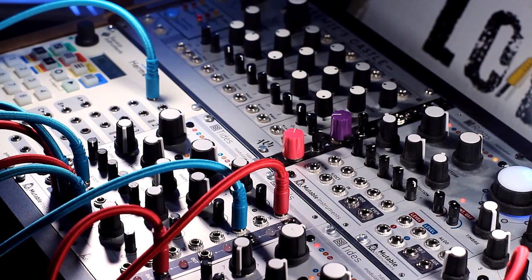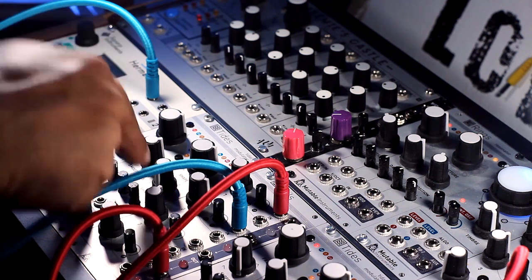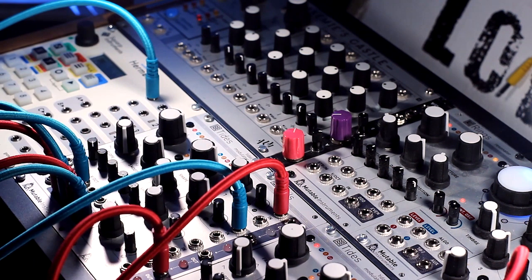Anyway, I think that Tides in this new version is a module that is so versatile and useful that it's hard to justify not having at least one in your rack. Let me know what you think in the comments.